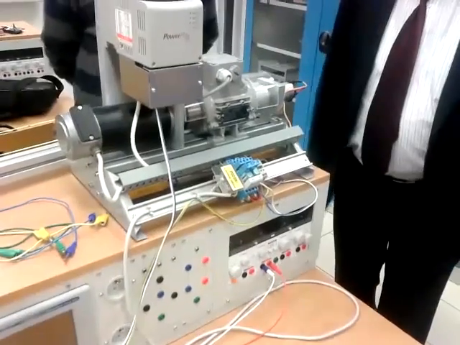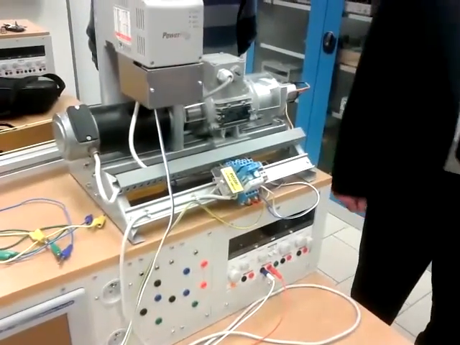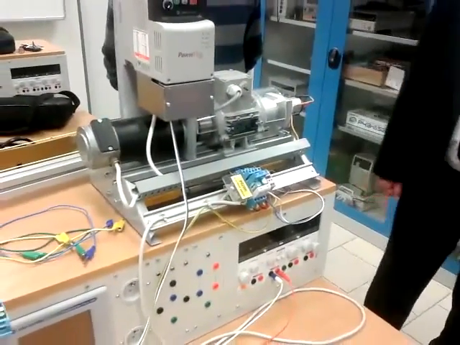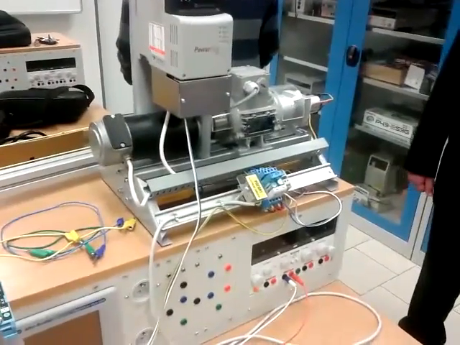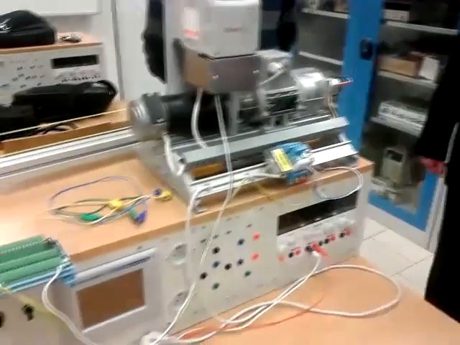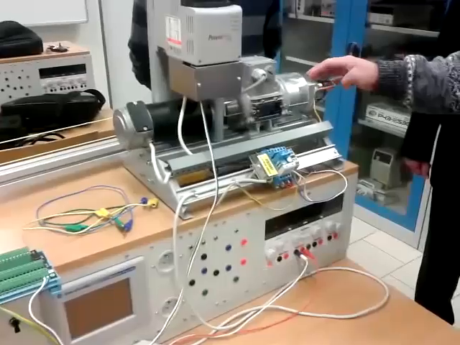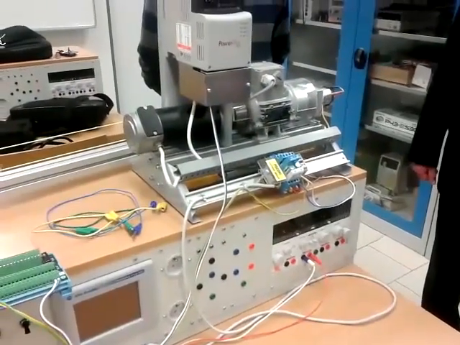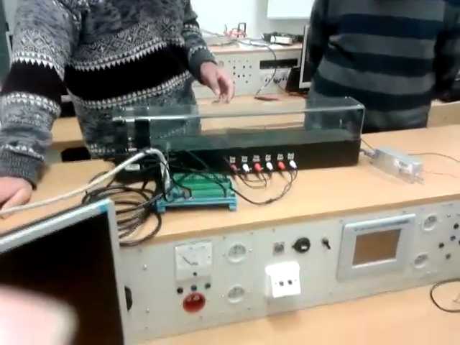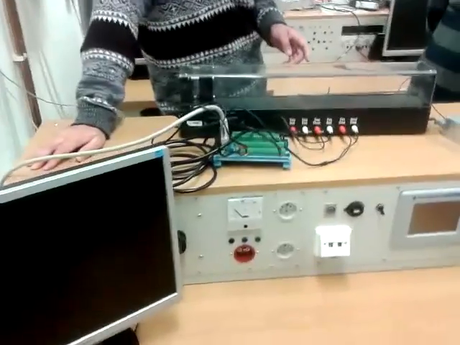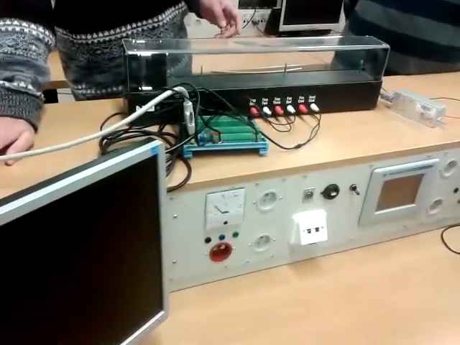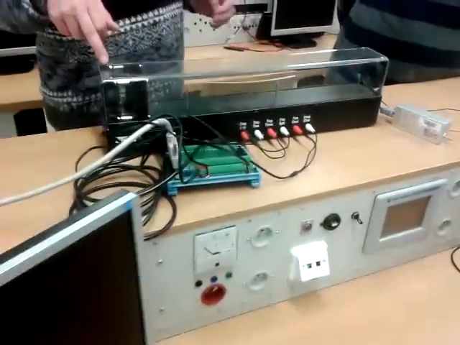That means it is a variable load that acts as a disturbance to the control, and its rotational speed is measured. Using this small model, we have two pieces of this model, and it has a very simple structure.